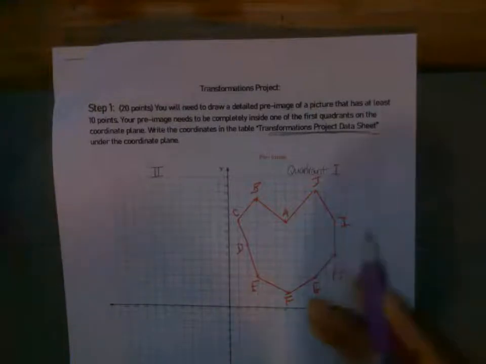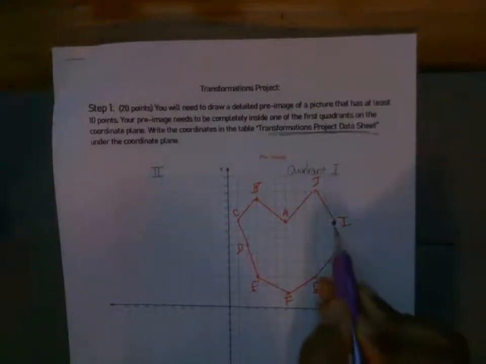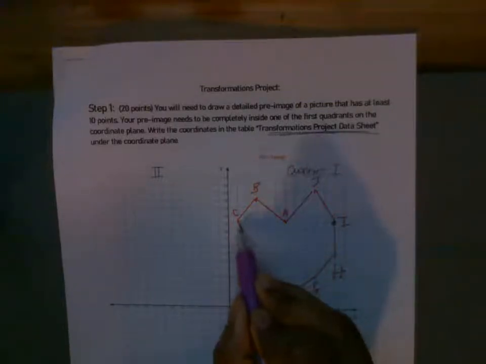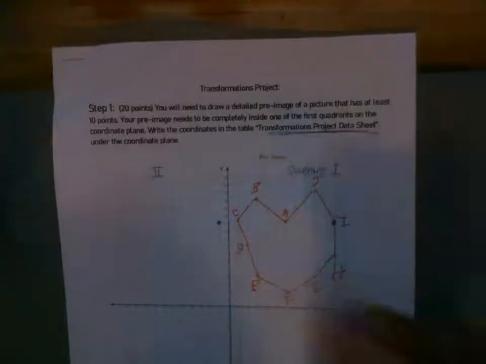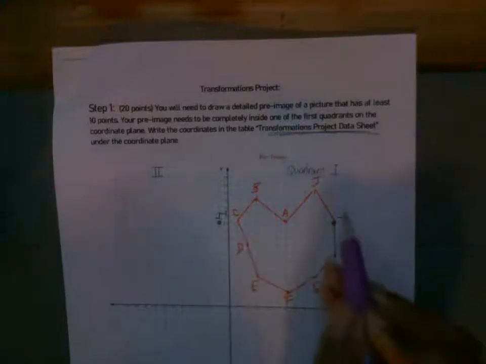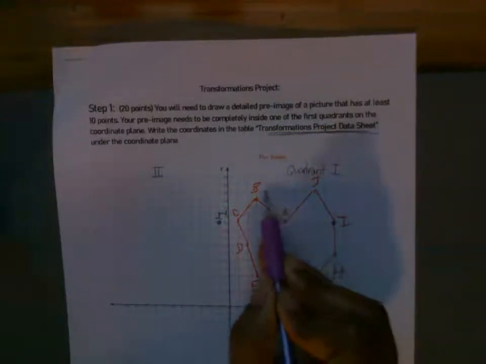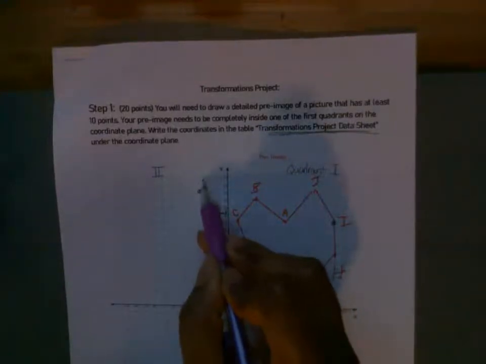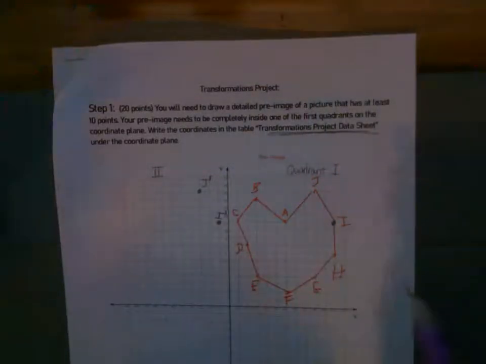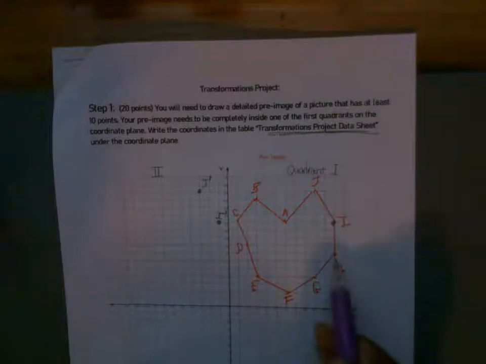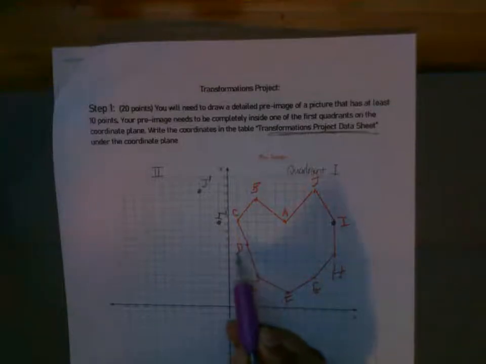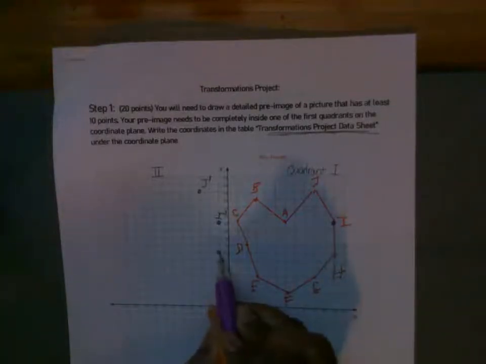Okay, so let's move my points. This is I right here. I'm going to move it 12 units to the left. 1, 2, 3, 4, 5, 6, 7, 8, 9, 10, 11, 12. This is I prime. 1, 2, 3, 4, 5, 6, 7, 8, 9, 10, 11, 12. This is J prime. One tick mark because this is my first transformation. H. 1, 2, 3, 4, 5, 6, 7, 8, 9, 10, 11, 12. This is H prime.